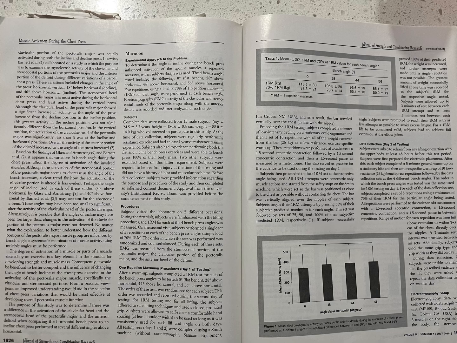Procedures. Subjects visited the laboratory on 2 different occasions. During their first visit, subjects were familiarized with the lifting procedures. The 1 RM bench for each of the 4 bench press angles was measured. On the second visit, subjects performed a single set of 5 repetitions at each of the bench press angles using a load of 70% 1 RM. The order in which the sets were performed was randomized and counterbalanced.